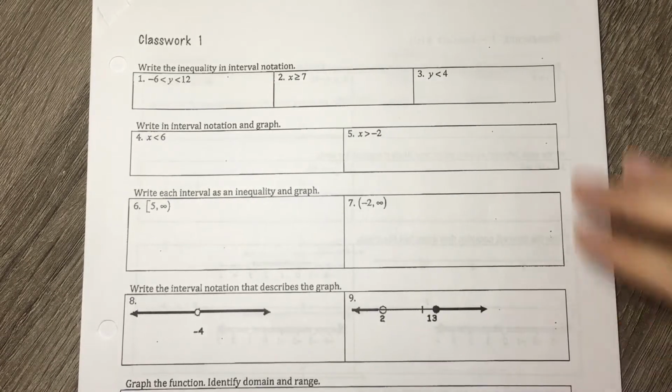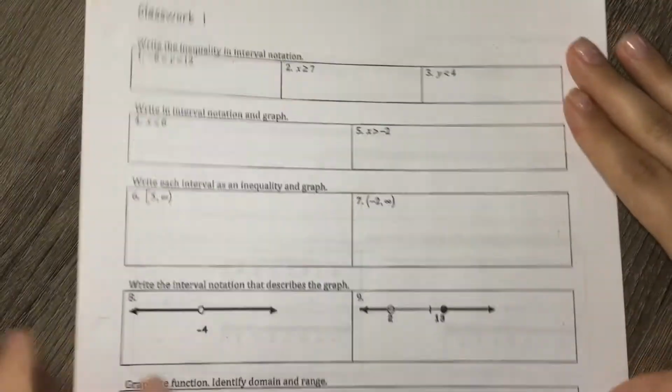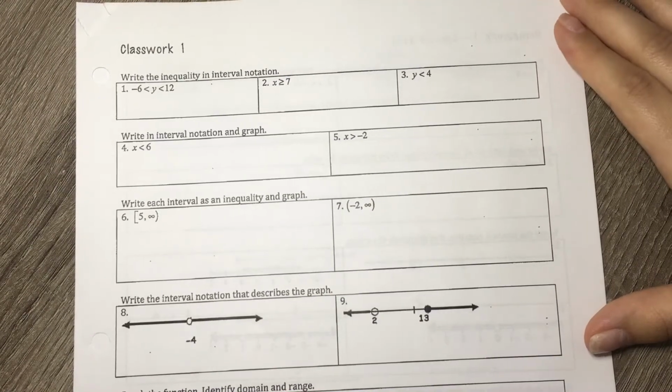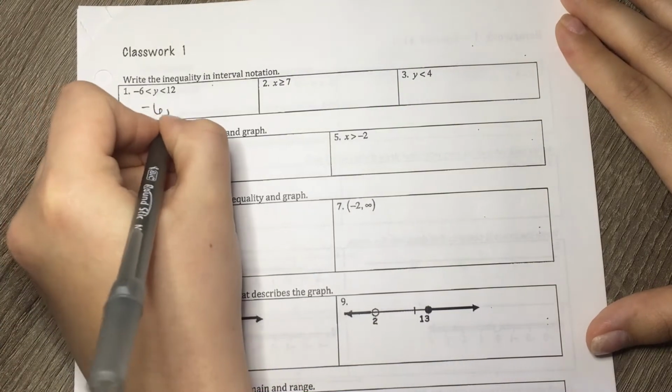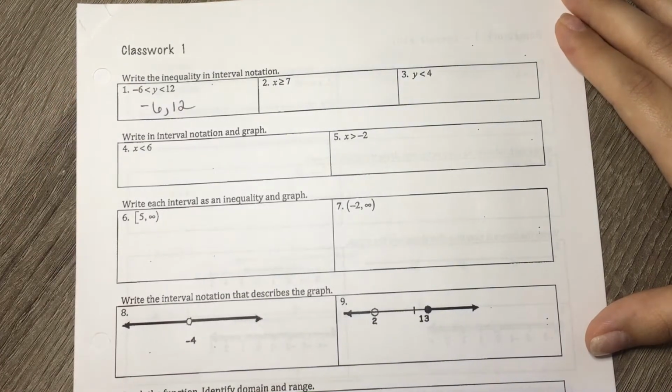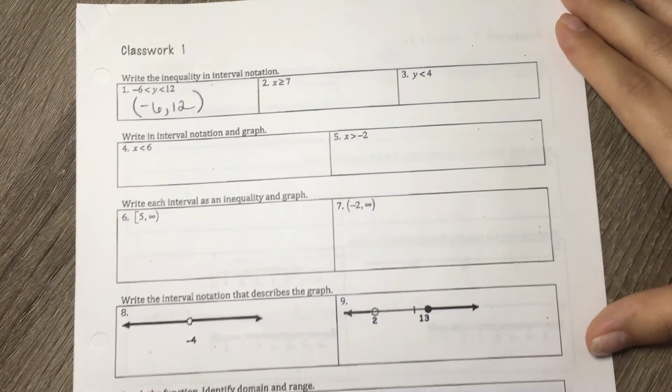All right. Now we're moving on to page 3, and we're going to do some examples from page 3. All right, classwork 1, write the inequality in interval notation. Well, we have those endpoints, all right, -6 and 12, and we are not inclusive of the -6, and we're not inclusive of the 12.